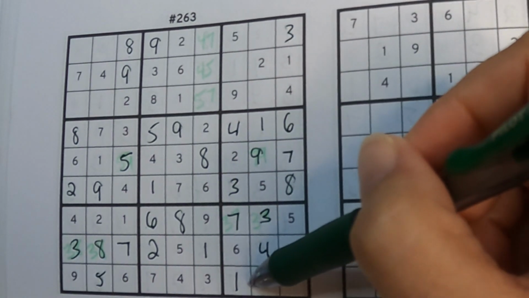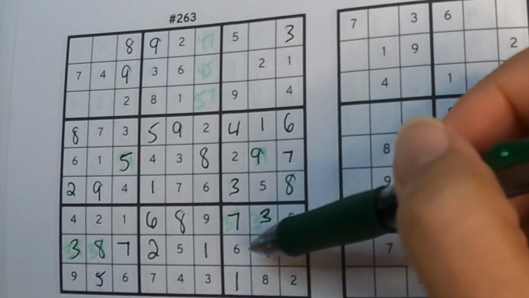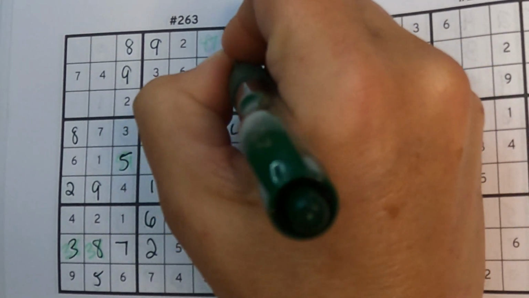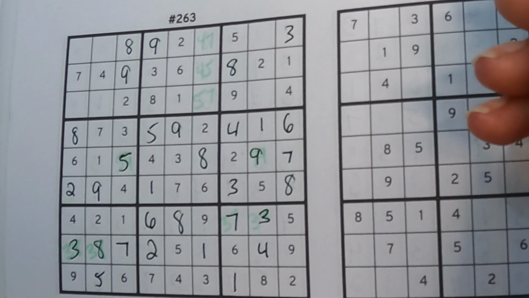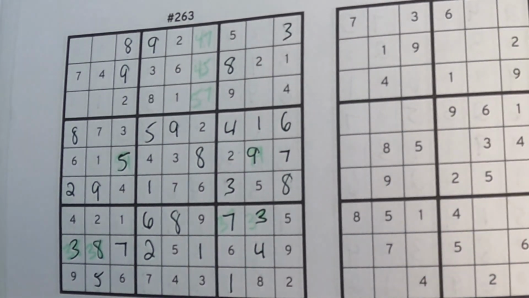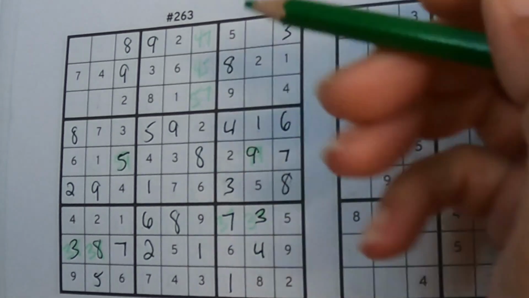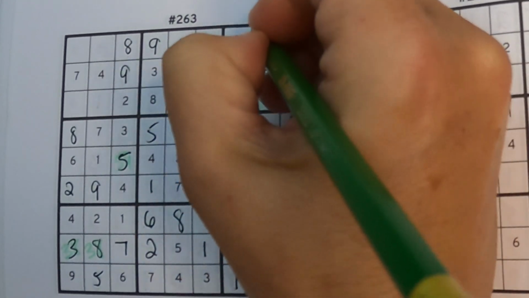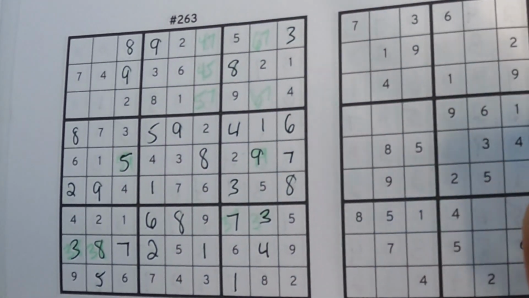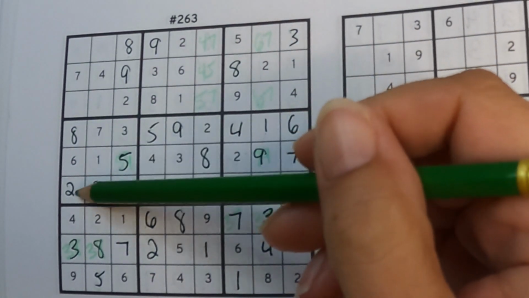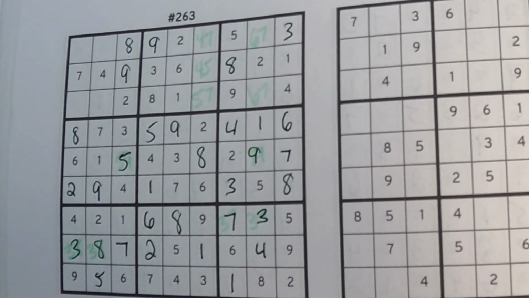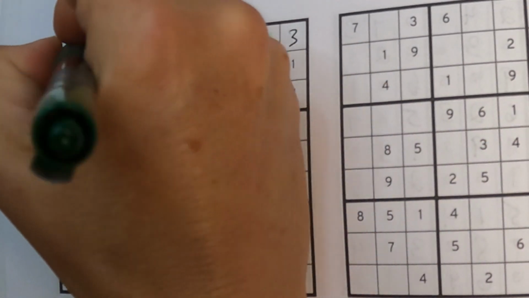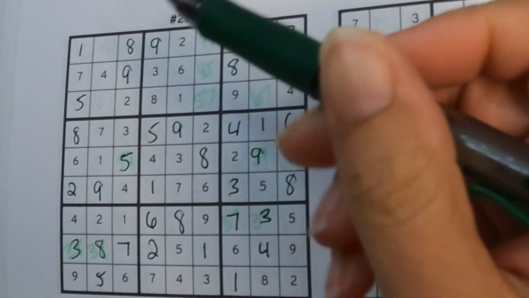For this column now, we've got 1, 2, 3, 4, 5, 6, 7. We're missing an 8. For this box now, we're missing 6 and 7. And I don't see any help. So 6, 7, 6, 7. For this column, we're missing 1 and 5. We've got a 5 here, so 1, 5.